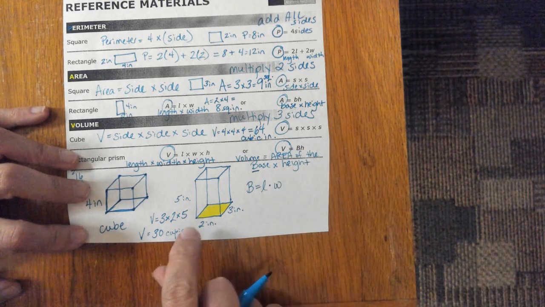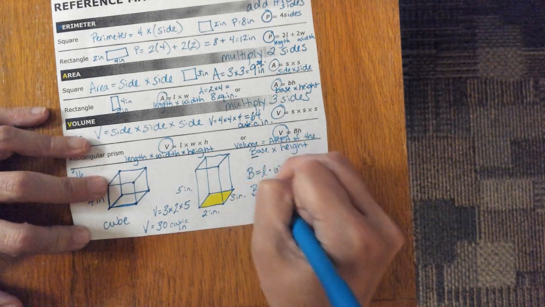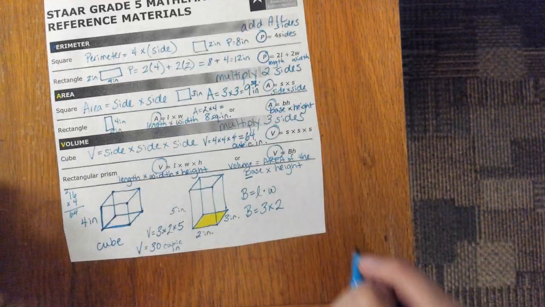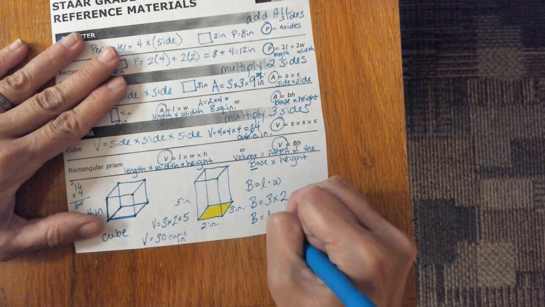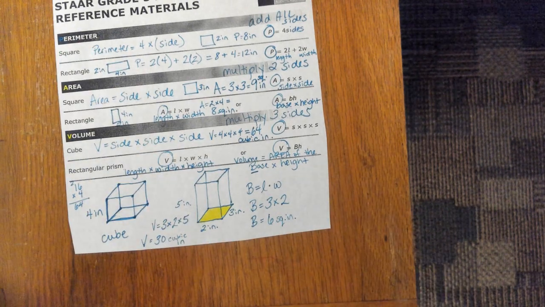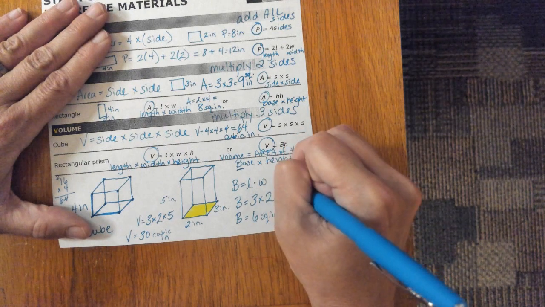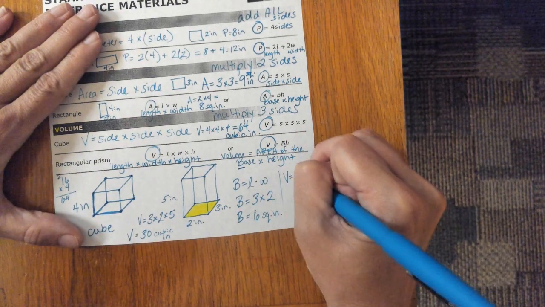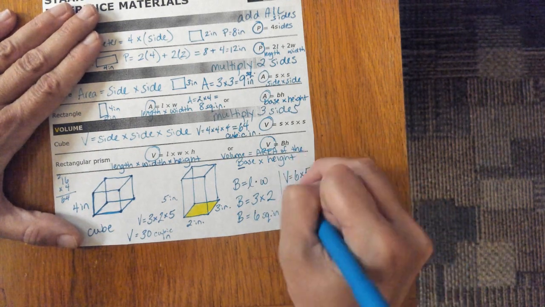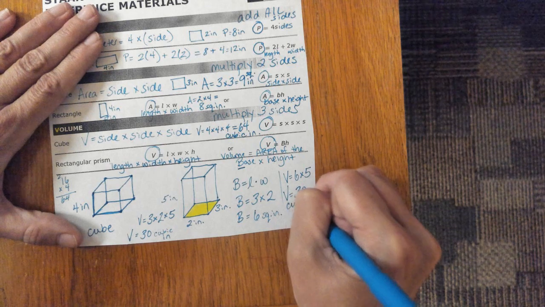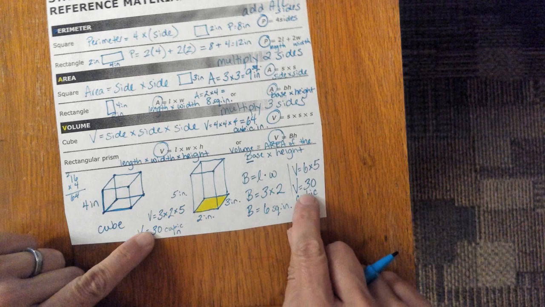Okay, so what did we say? The length was 3. Okay, so big B equals 3 times 2. Okay, so big B equals 6. Okay, 6 square inches. Okay, now the volume then, volume equals big B, which is 6, times the height, which is 5. So the volume equals 30 cubic inches. Okay, which would be exactly what I said over here, right?